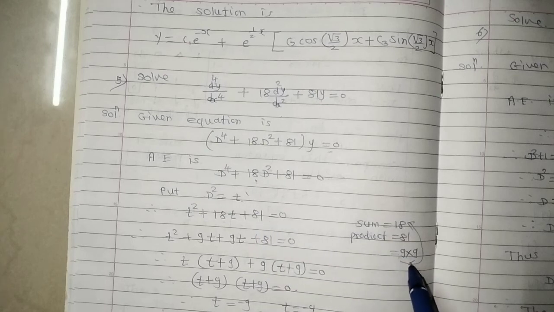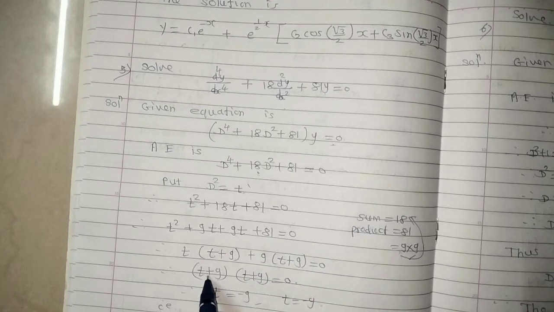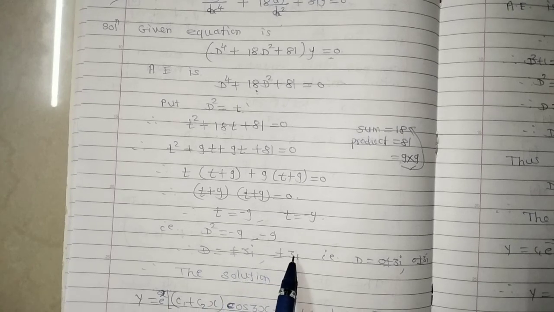So the factors are 9 into 9. Hence, we write this equation as t square plus 9t plus 9t plus 81 equal to 0. That is, t into bracket t plus 9 plus 9 into bracket t plus 9 equal to 0. That is, t plus 9 into t plus 9 equal to 0. So that we get t equal to minus 9, t equal to minus 9. But t means d square. That is, d square equal to minus 9, d square equal to minus 9. Hence, d equal to plus minus 3i, plus minus 3i.